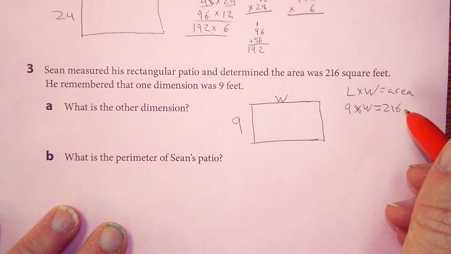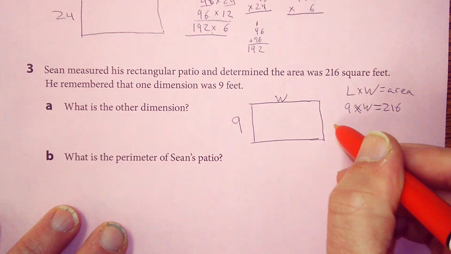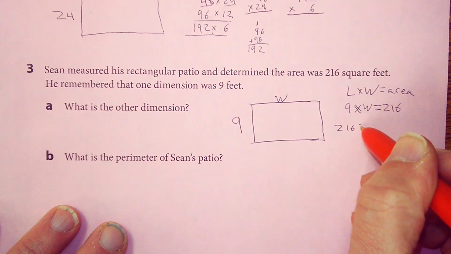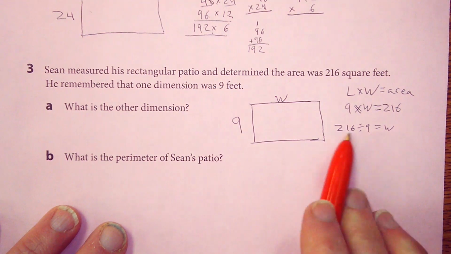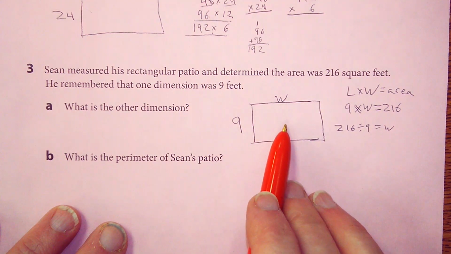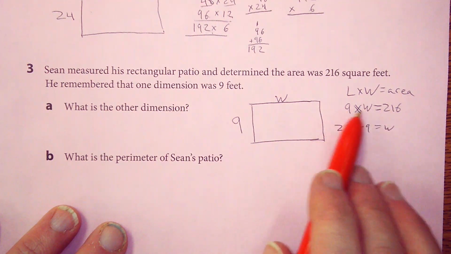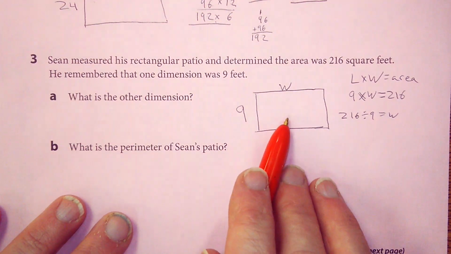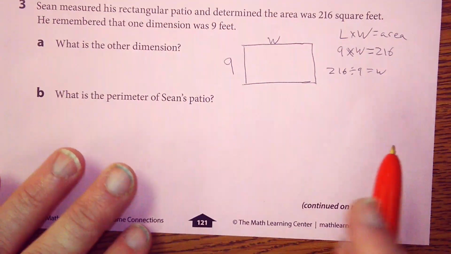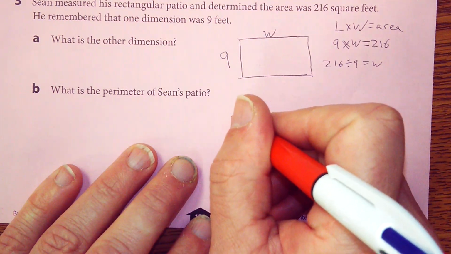Now, a couple different ways you could do that, because we could switch this around and say 216 divided by 9 equals our width. Okay, and if we just divide it, we'll get the answer. We could also say what times 9 is 216. We could leave it like that, maybe even set up a ratio table, but I actually kind of want to do the area model, and I wish I would have made this bigger, so I'm just going to redraw it real quick.